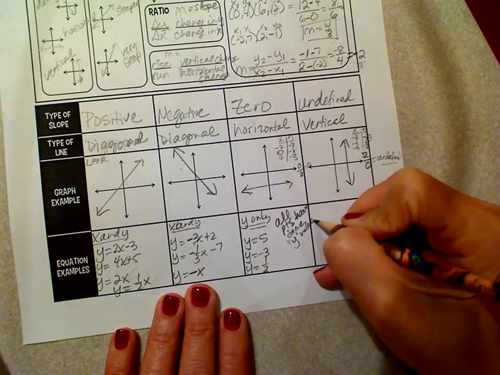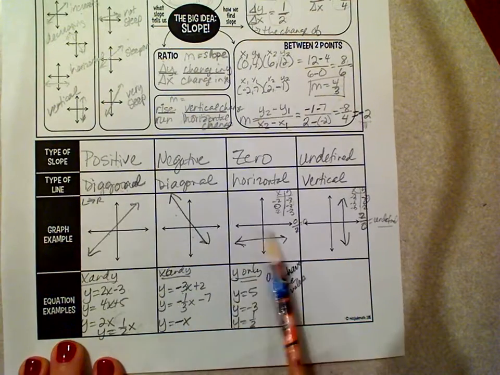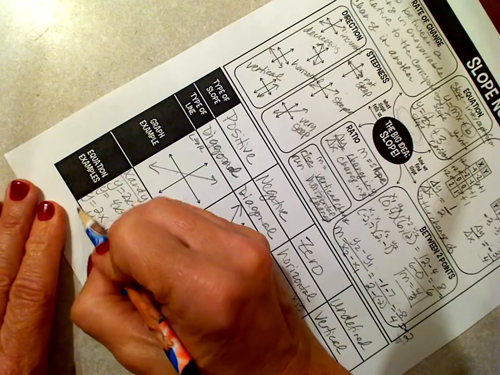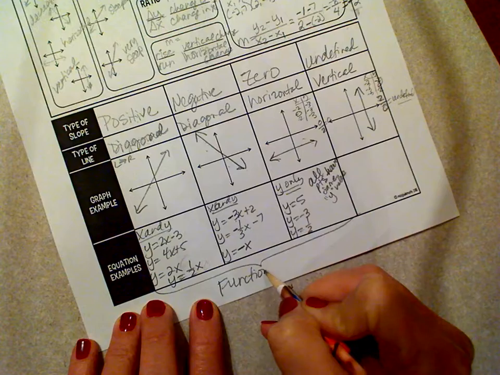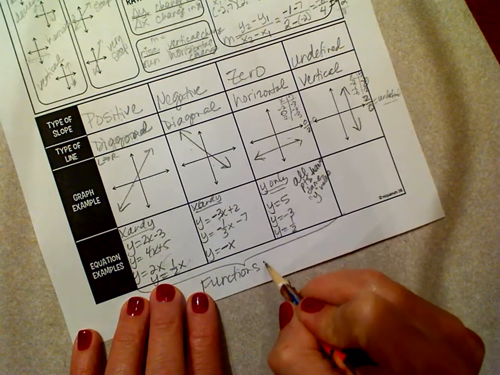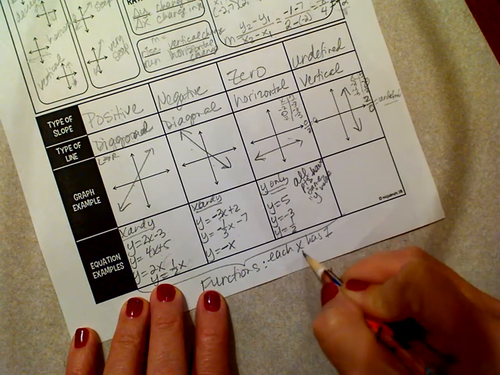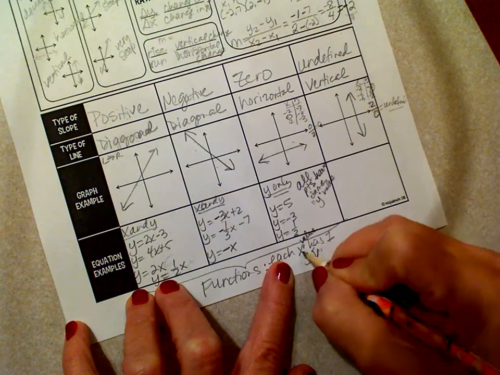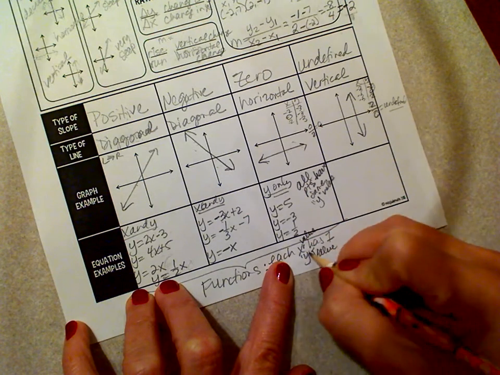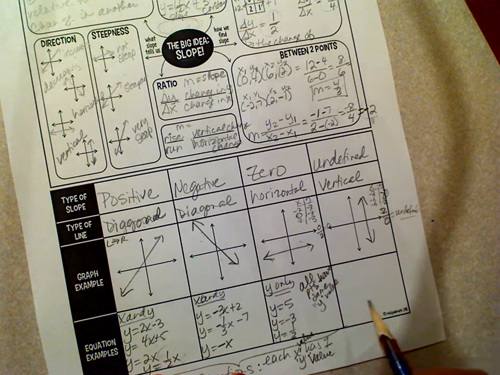Y value. Okay? Now, what's nice about all three of these is that they are functions. We've talked about this many times. Each x value has one y value. Even though this y is repeating, negative 2 is only going to negative 3, 0 is only going to negative 3, 2 is only going to negative 3.